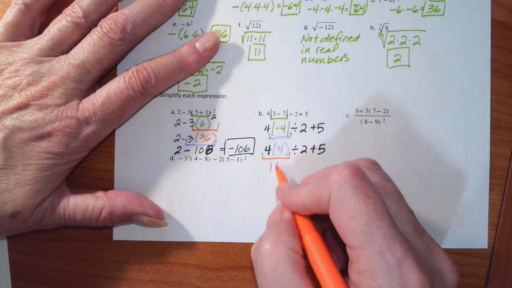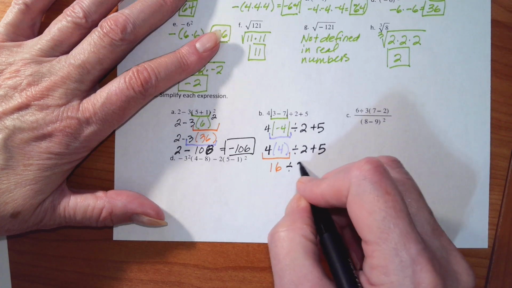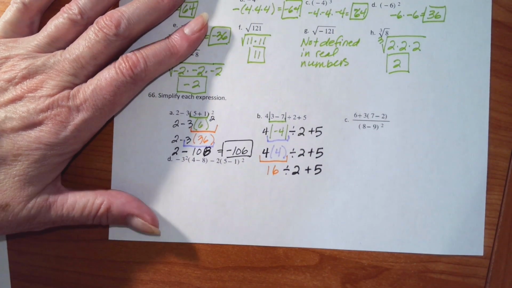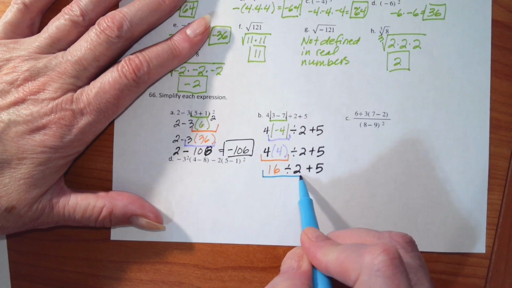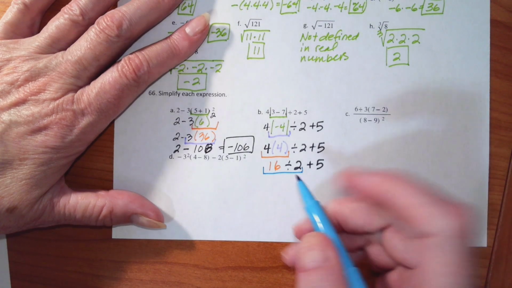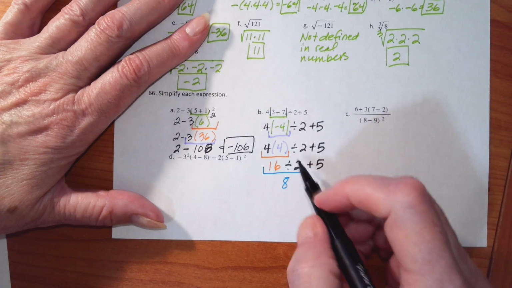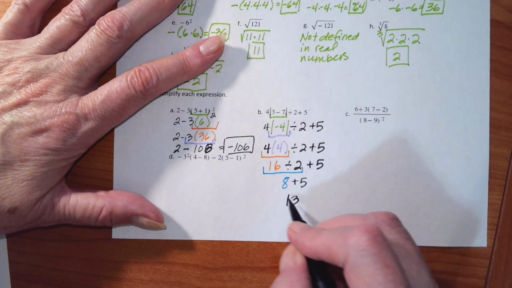So that gives me 16 divided by 2 plus 5. Now I do my division. So that gives me 8 plus 5, which finally results in 13.